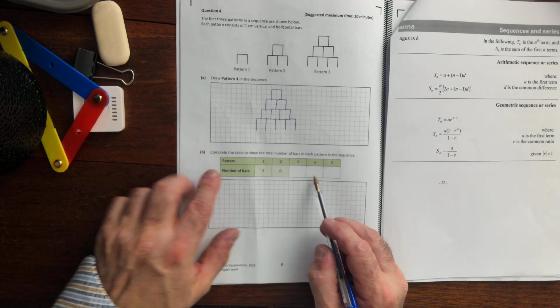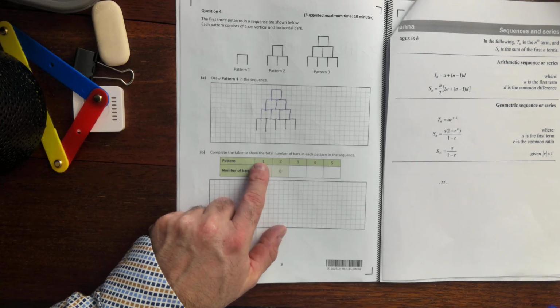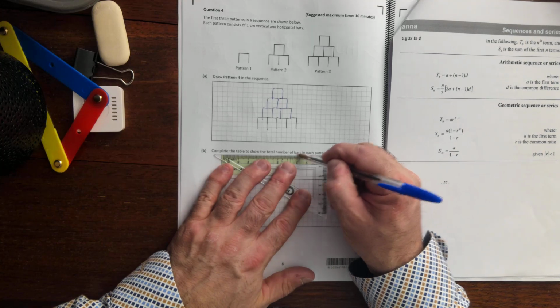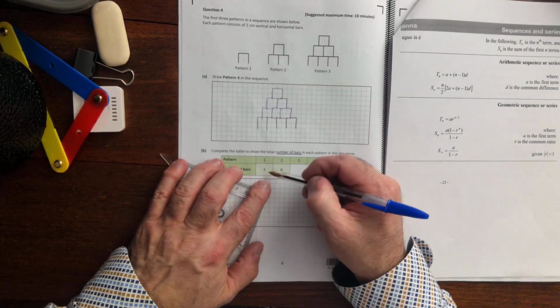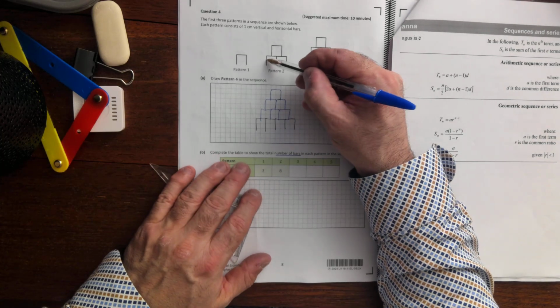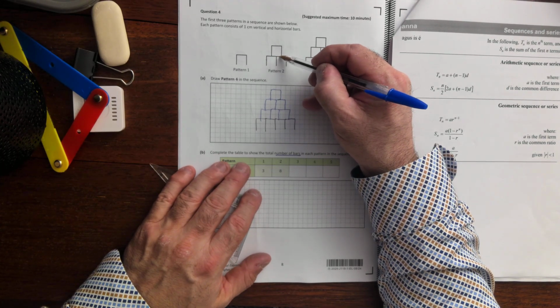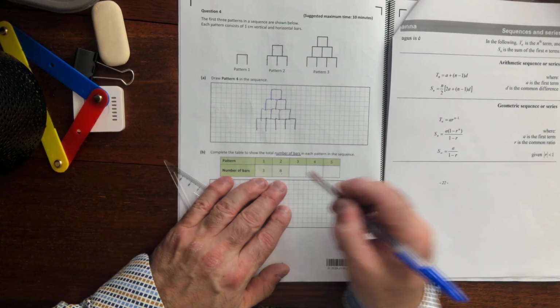Here's a table. Now complete the table. I'm reading for understanding. I'm ready to underline to show the total number of bars. 1, 2, 3, 4, 5, 6, 7, 8.